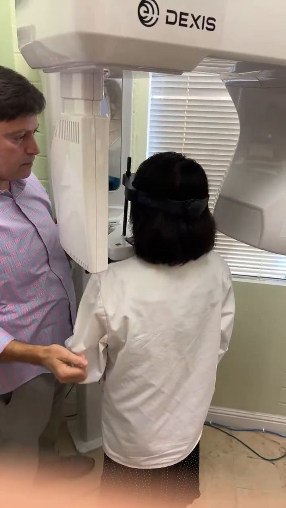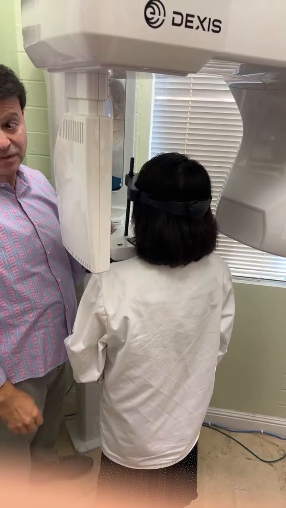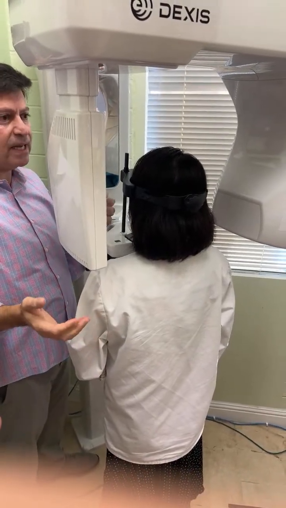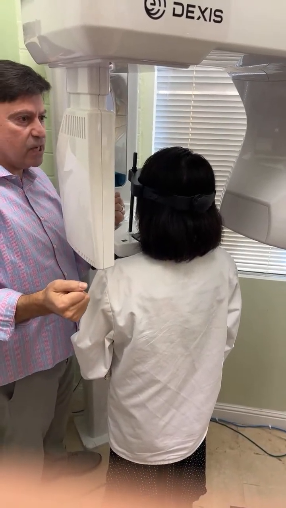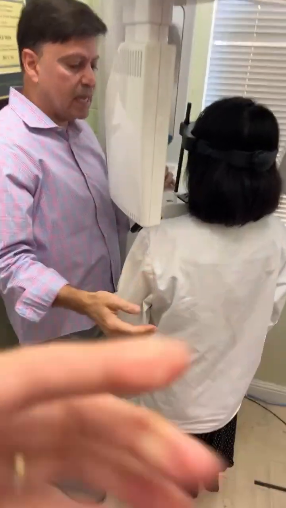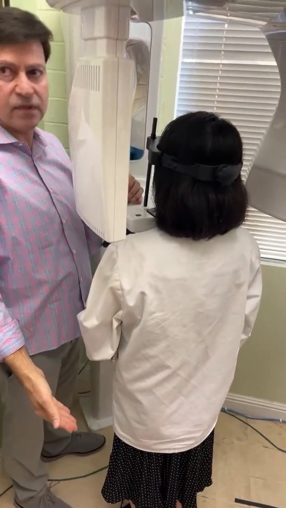Feel pretty secure? Yeah. See? It's pretty secure. If you have somebody who's elderly and can't stay still and they're kind of shaking or they breathe heavily and they're moving, sit them down. Do everything as if they're standing.